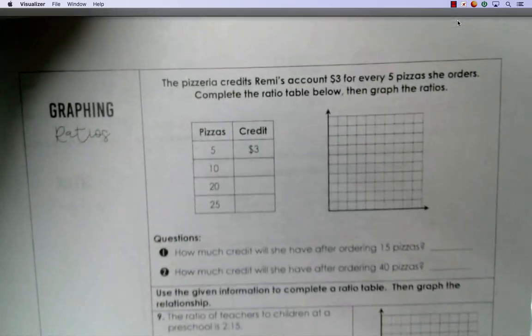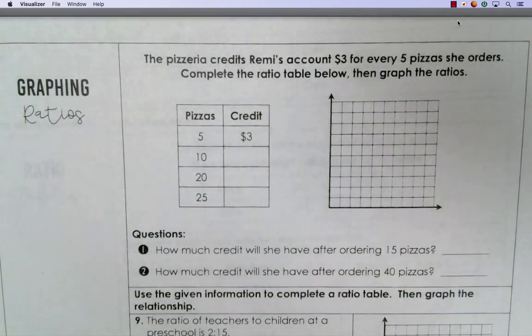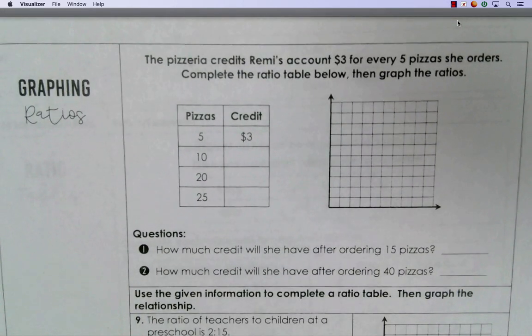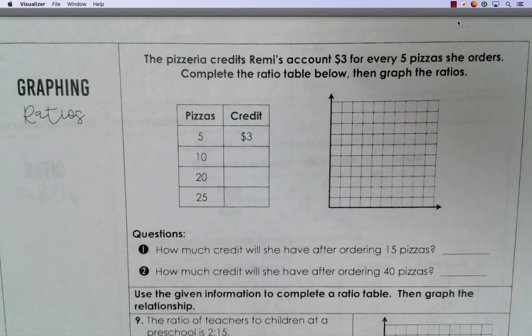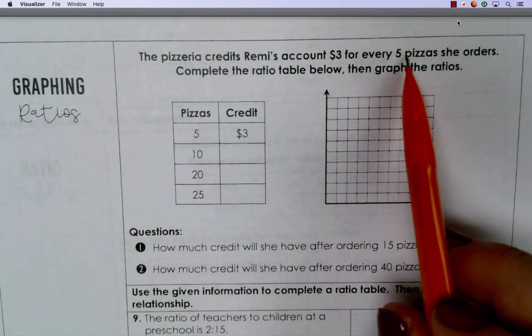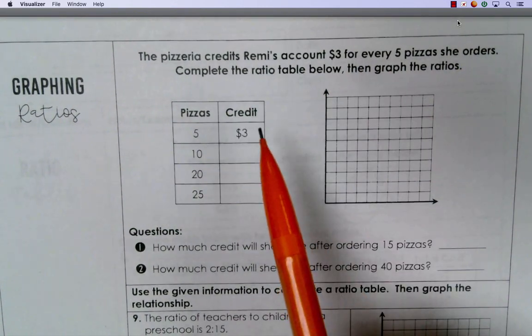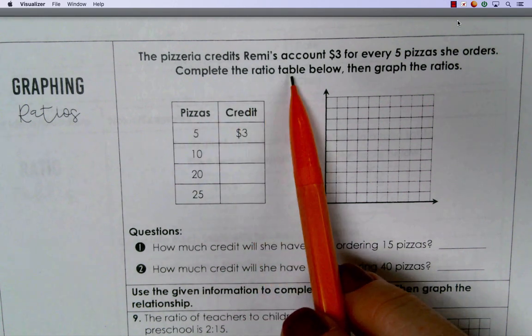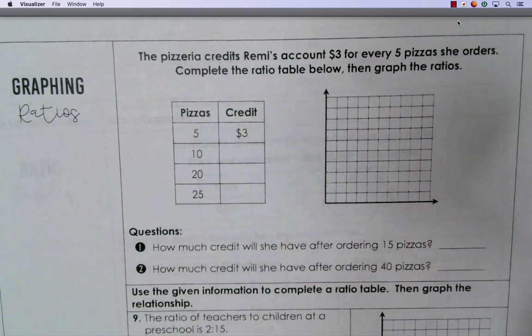All right, so here is a real-world situation, graphing ratios. Now remember, we did graphing tables in topic 4. So we're just taking this up a notch. The pizzeria credits Remy's account $3 for every 5 pizzas she orders. Sounds like Domino's. Complete the ratio table below, then graph the ratio.